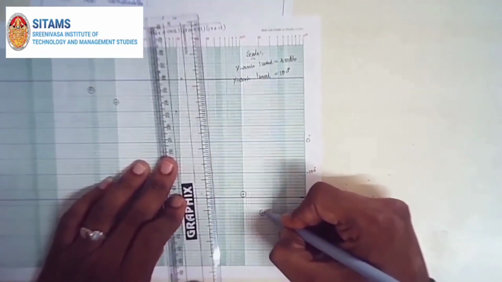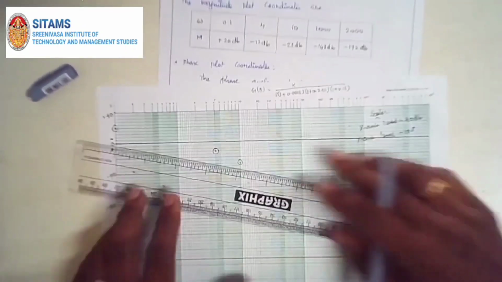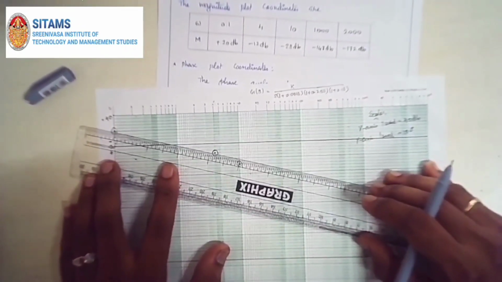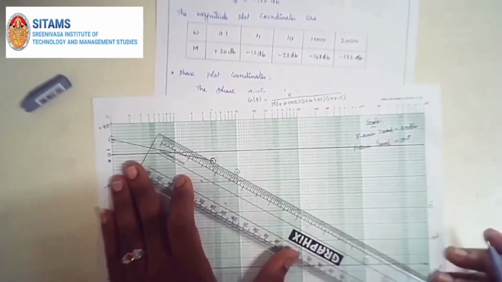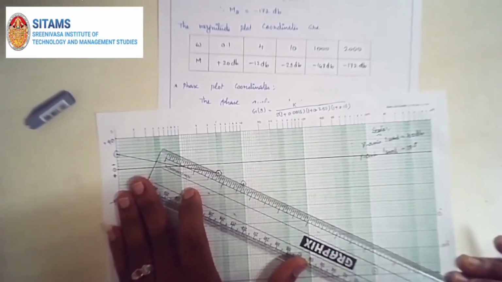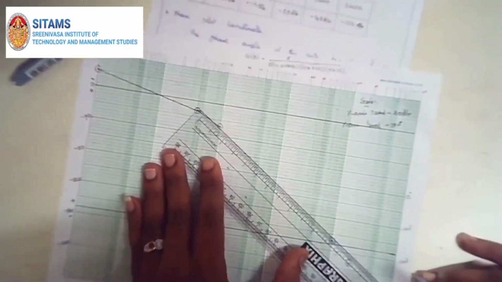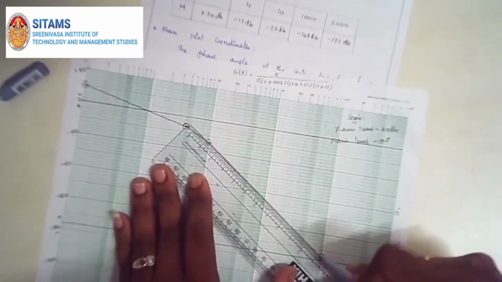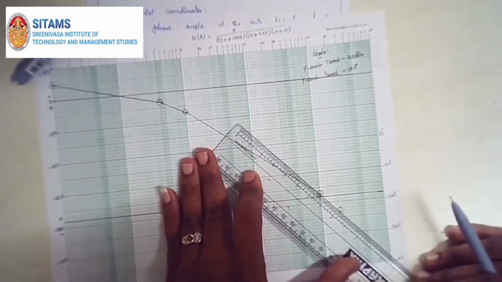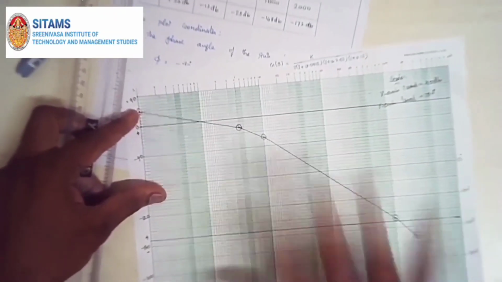So I have placed all the coordinates, and by using your scale, just join all the coordinates. So first I am going to join the first two coordinates exactly at the points. Place your scale joining the 2 points, not the circle. So I have joined the third coordinate with the fourth coordinate, then the fourth coordinate with the fifth one. So now my magnitude plot is over. I sketched my magnitude plot. Then the next one is the phase plot.